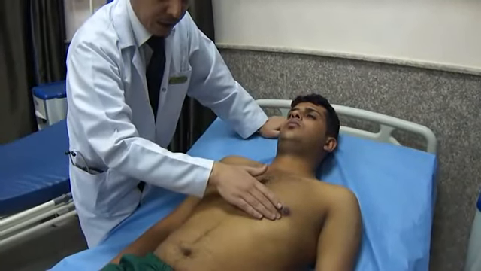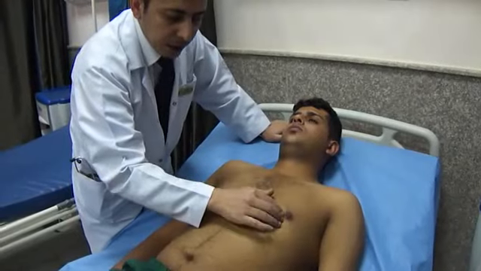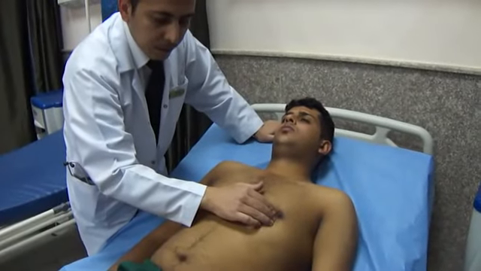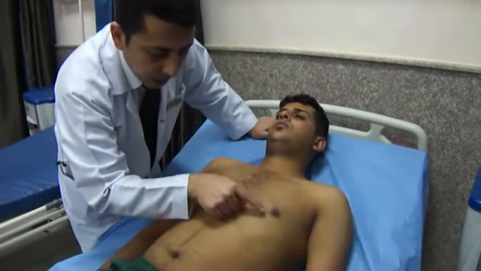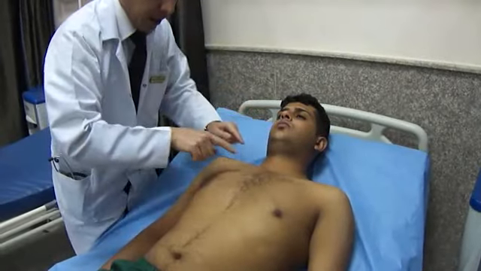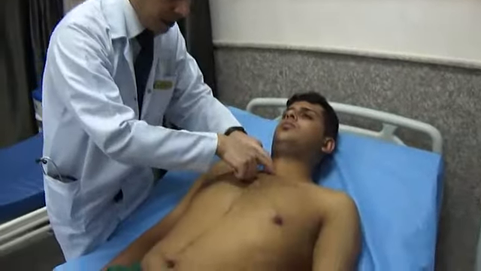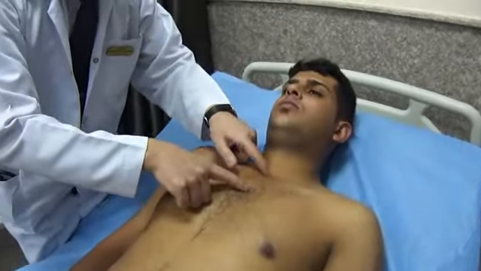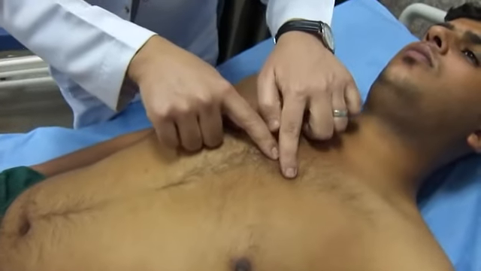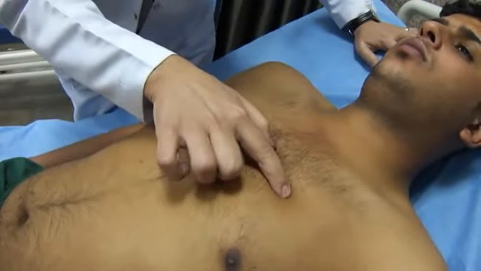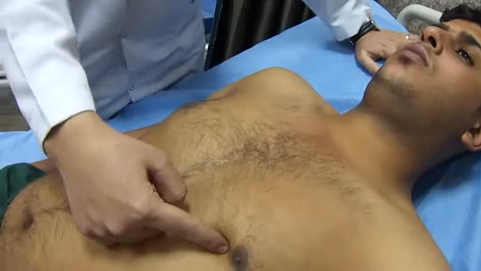That's to say, I have to characterize the apex beat by the tips of my fingers, and I have to give a character for it. Then when I localize it, I keep this position in my mind. Then I'll count and decide whether the apex beat is displaced or not. This is the sternal angle, slightly below it. This is the suprasternal notch, sorry. Slightly below it is the sternal angle, corresponding to the second rib. This is the second intercostal space, third, fourth, and this is the fifth intercostal space.